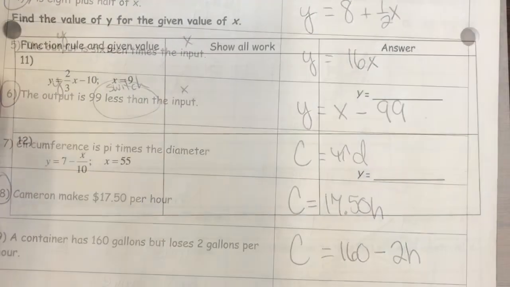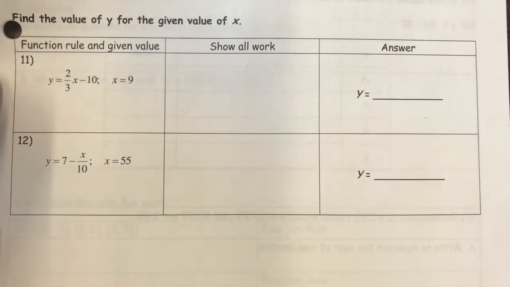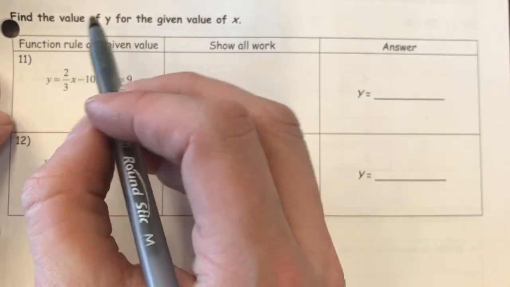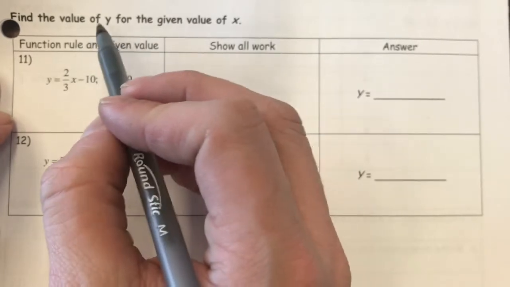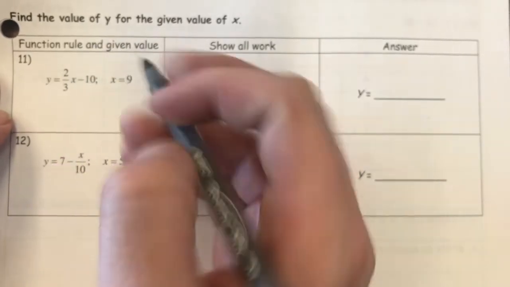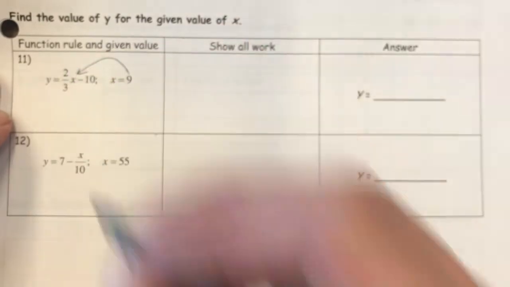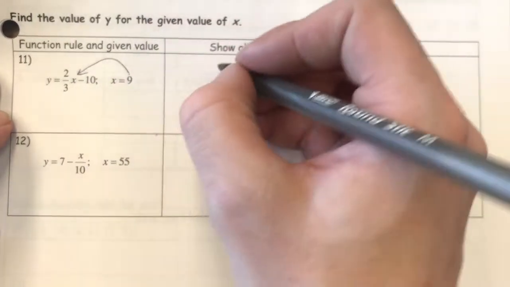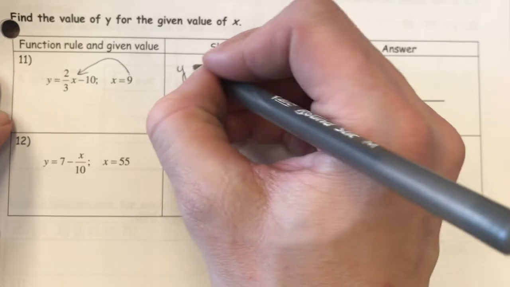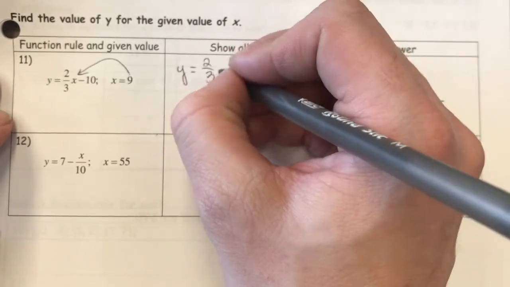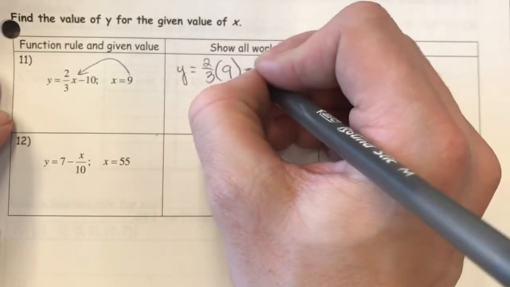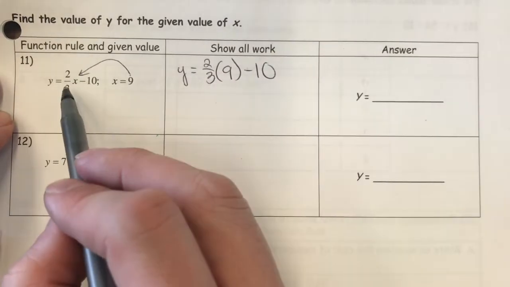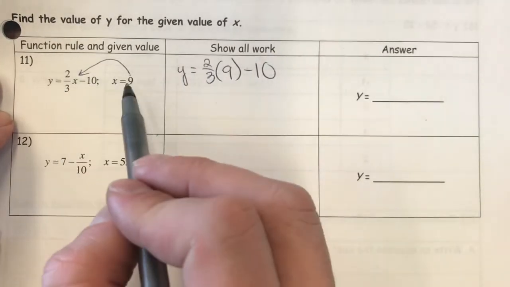Next page. Okay, I'll do 11 and 12. You will do 13, 14, and 15. When you are given an x value and you already have your y, all you do is just plug in that x value. So I'm going to rewrite the equation. Y equals 2/3 times (9) minus 10. What I did is I replaced the x with the parentheses and 9 went in there.